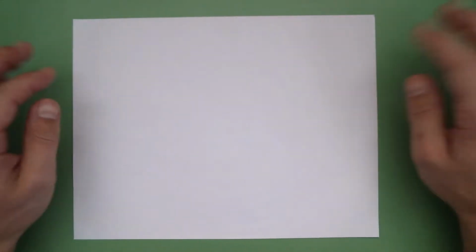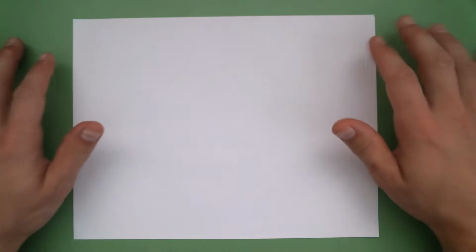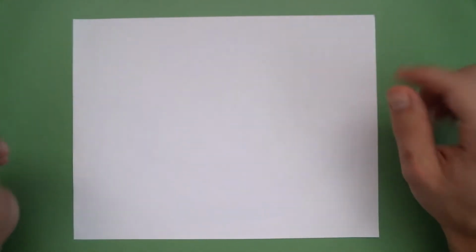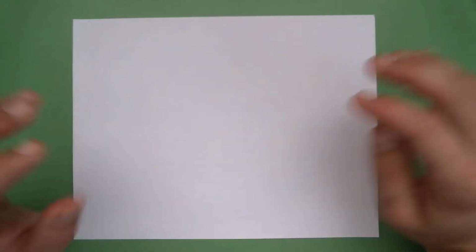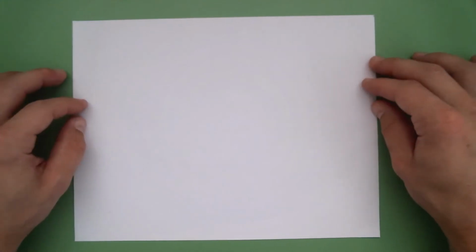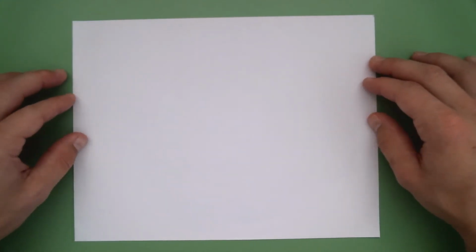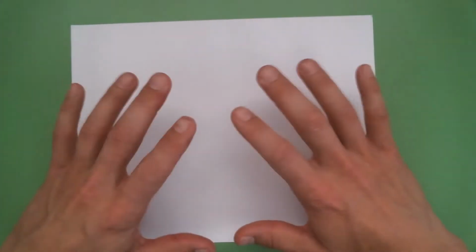And today we're going to draw Steve from Minecraft. I know that's a pretty awesome game, and everybody likes to play Minecraft, so we're going to draw Steve today. And first we're going to make sure we're prepared for art.